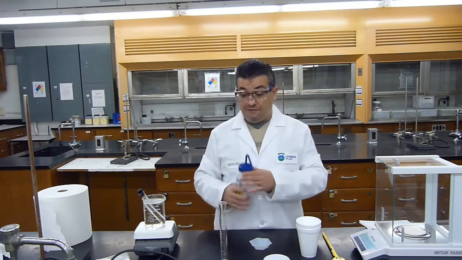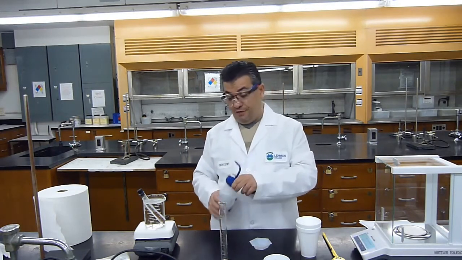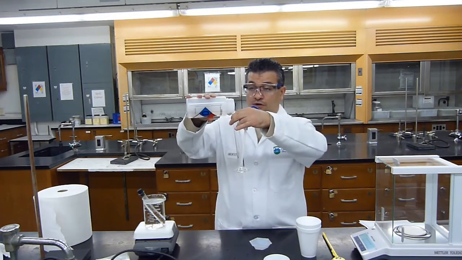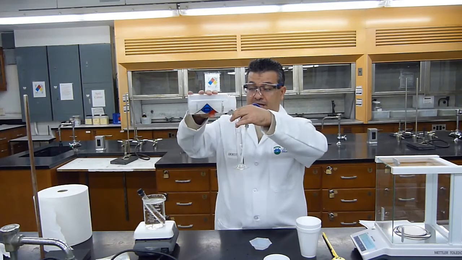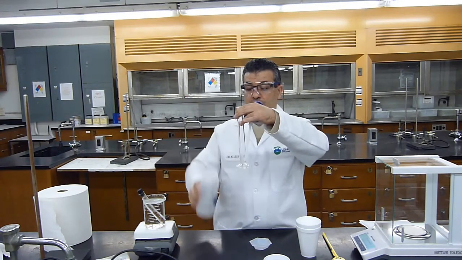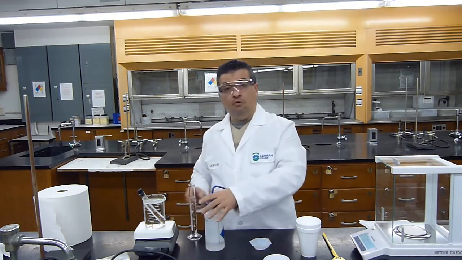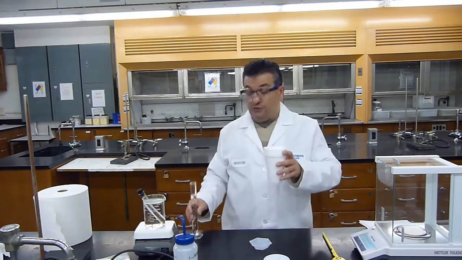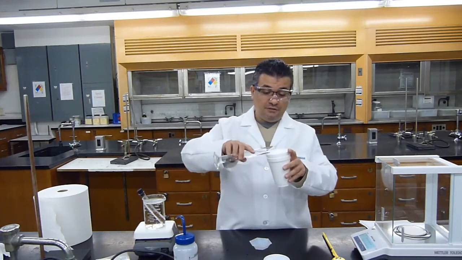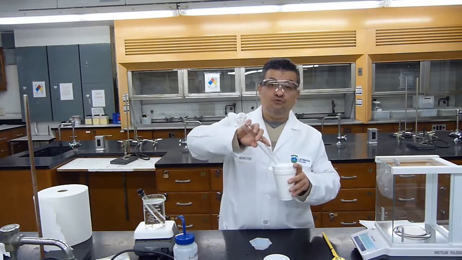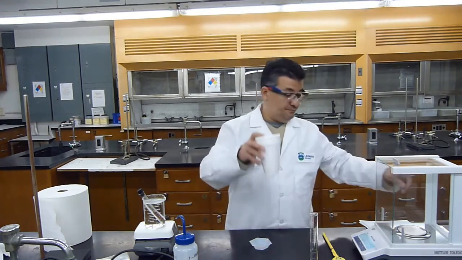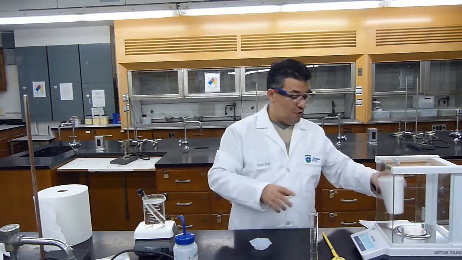But the mass of the calorimeter and the water will be different because in the first trial I used 40 mLs, but for the second trial I will use 50. So of course the mass with 50 mLs will be more than for 40 mLs. So you need to make sure that when you add your 50 mLs of water, you reweigh your calorimeter with 50 mLs of water.